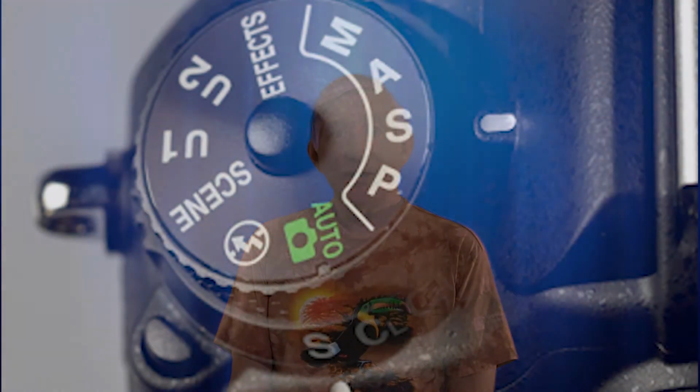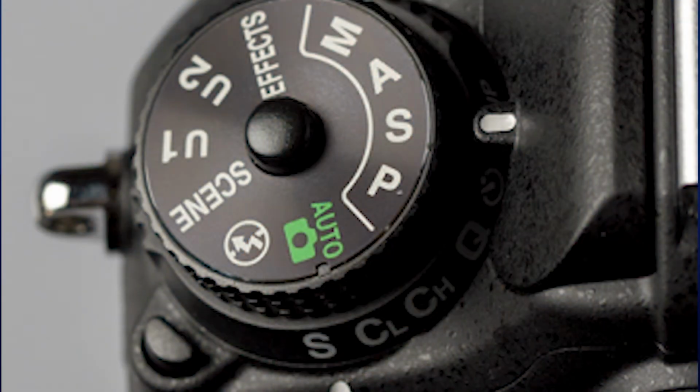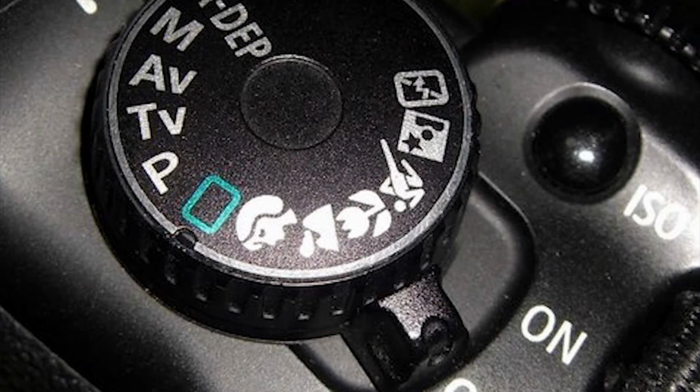The proper shutter speed may also be important when using a camera flash, which will be covered in another video. To set the shutter priority, set the mode dial to S, or on Canon to TV, which actually stands for time value. To summarize, keep the following points in mind.